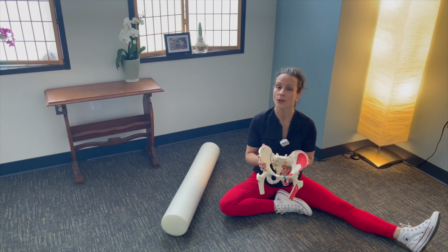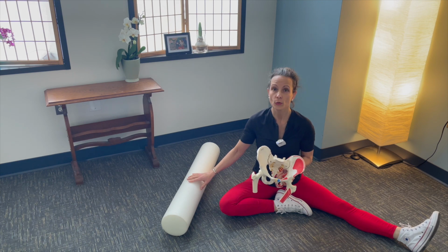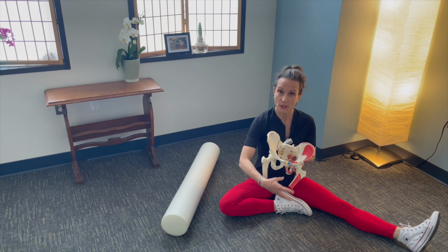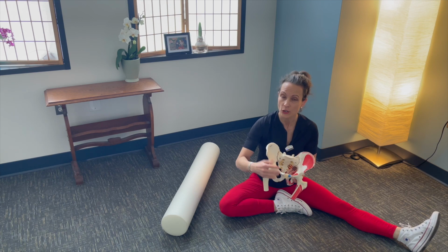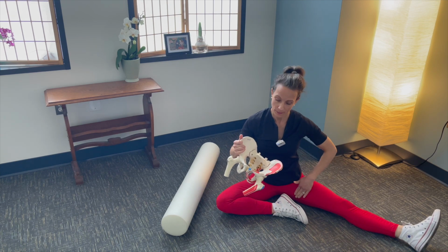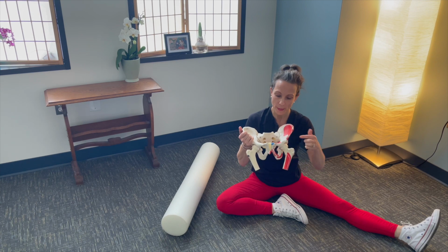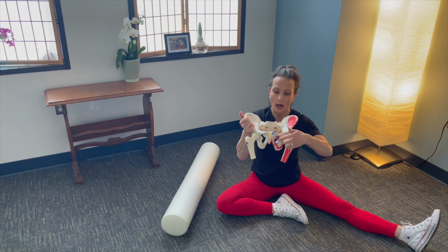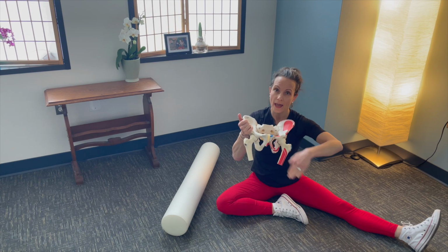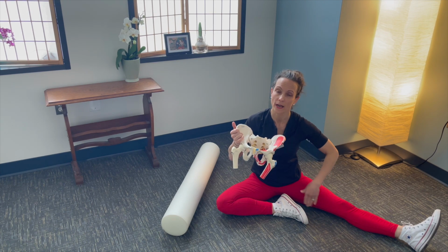I'm going to show you how to use a foam roller to improve muscle and tissue flexibility at your adductor region, or the inner thigh. The adductor muscle group attaches to the pubic bone in front. This is the pubic bone. Along this area and down to the inner part of your thigh.